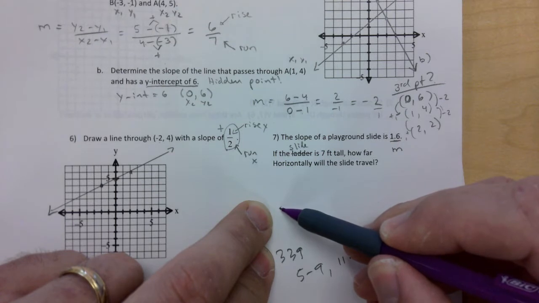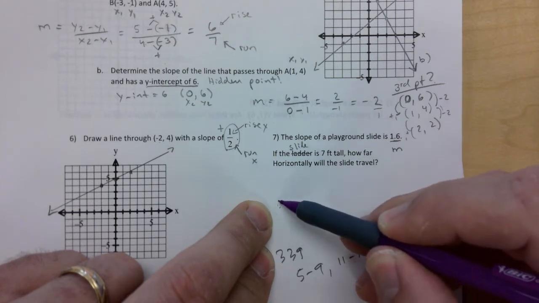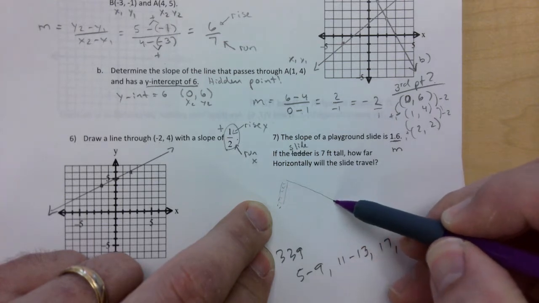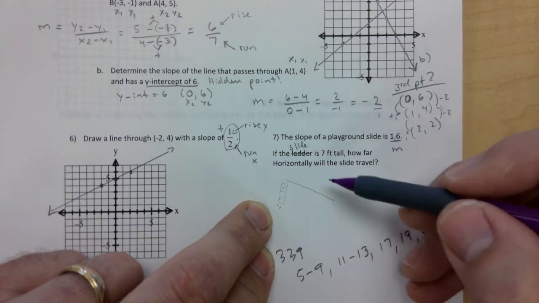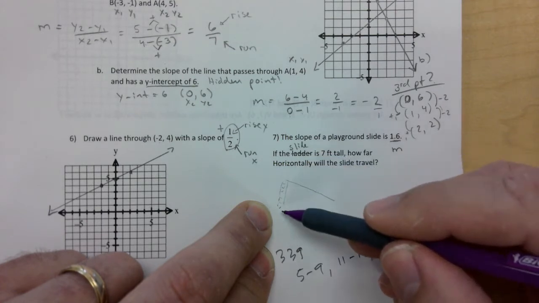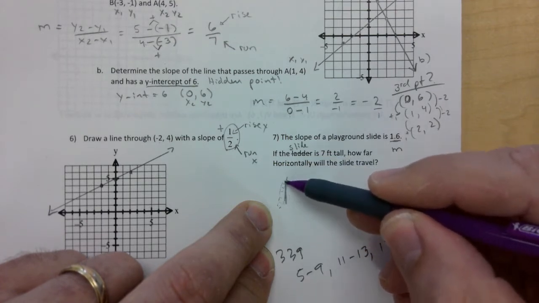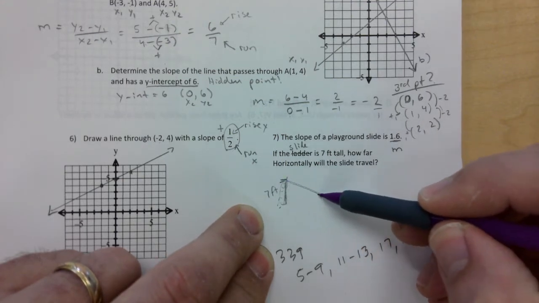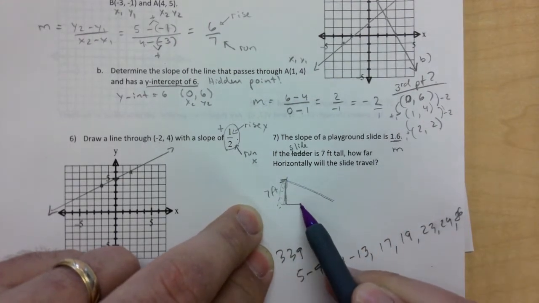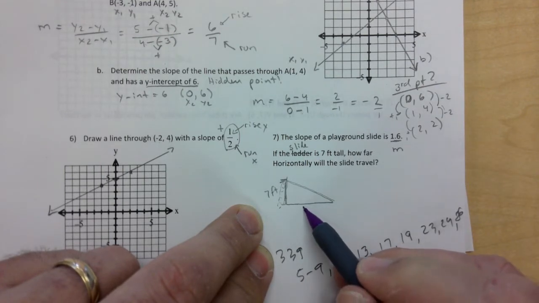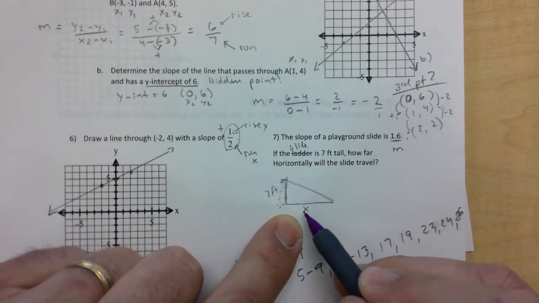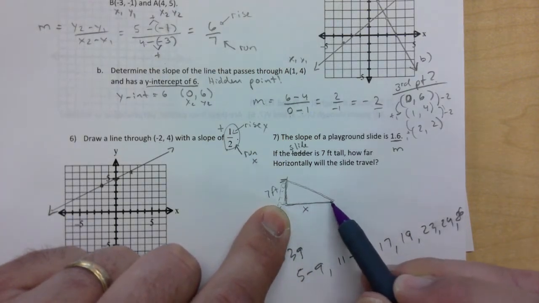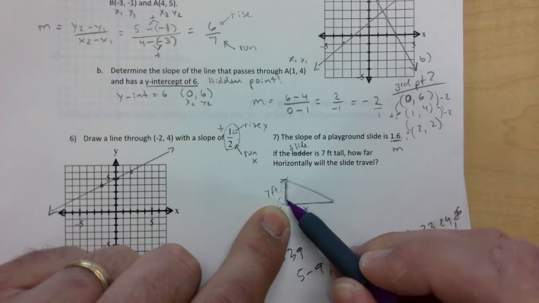Well, if this is the slide, so let's say you go up here, this is the ladder. Sorry, that's what I meant, it is correct. The ladder is 7 feet tall, so if this part is 7 feet, this is your slide. They want to know how far horizontally you will travel, right? And if you think about it, this is the distance in x, and this is your change in y.